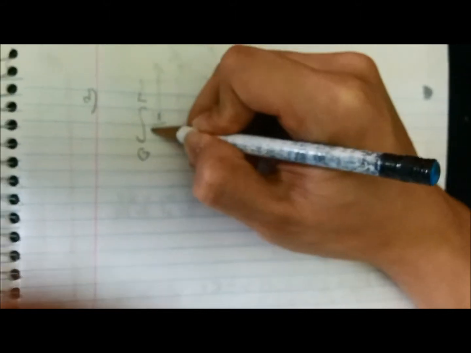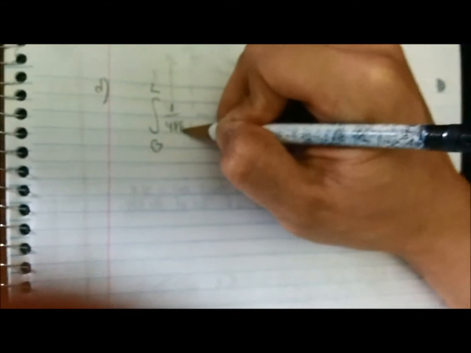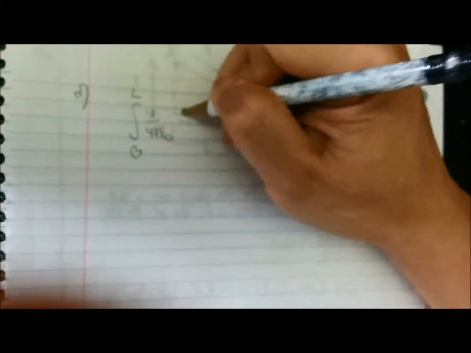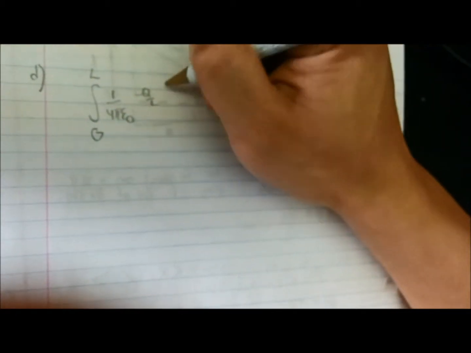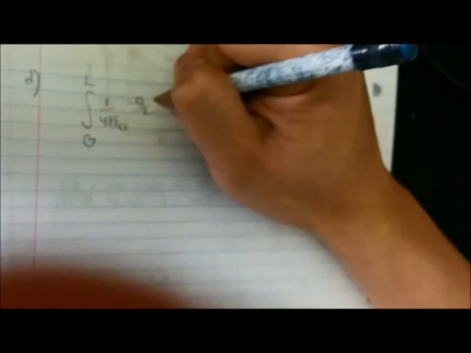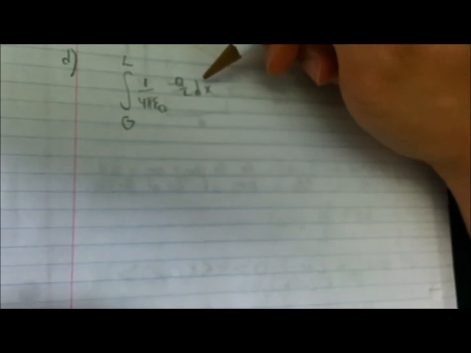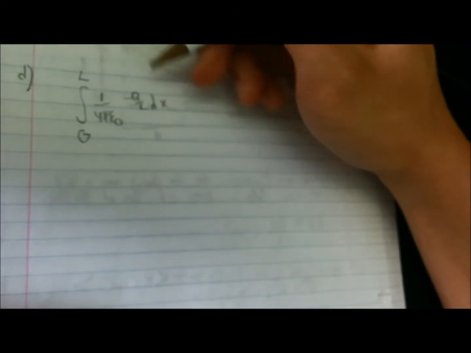So 1 over 4 pi epsilon naught times negative q over L. In this case, it's going to be dx, because delta x from earlier will turn into dx, since that is the integrating factor that you are integrating about.